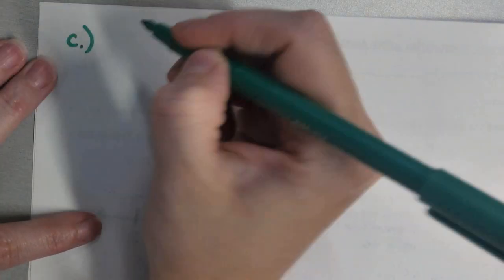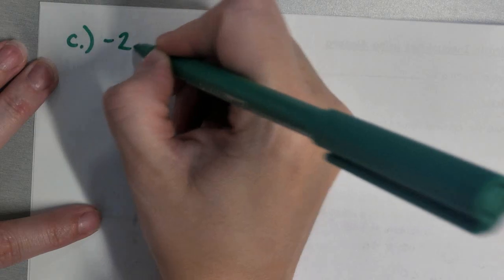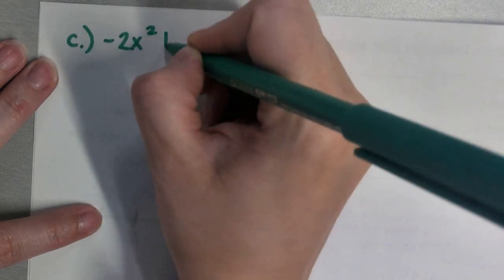Alright, now this one, you do have a negative in front. Do you guys remember one of our strategies? If you have a negative? Yeah, I think that part is the easiest. I know some people don't mind working with the negative, so you don't have to, but I think it makes the factoring a little bit easier.